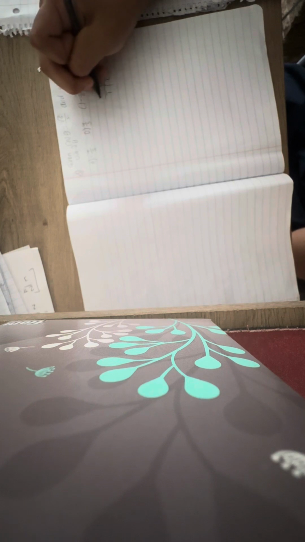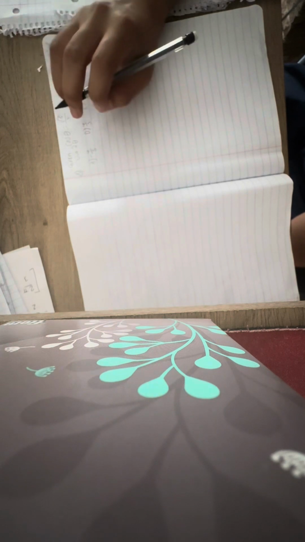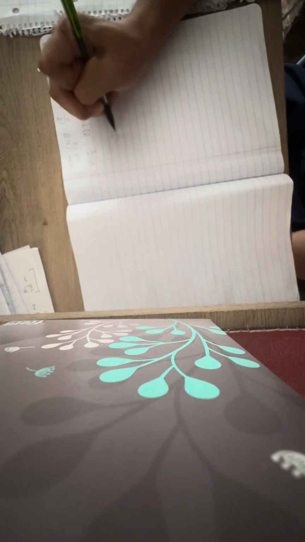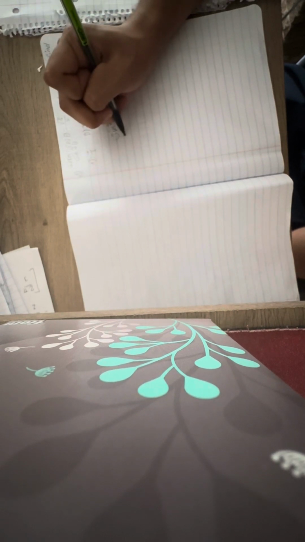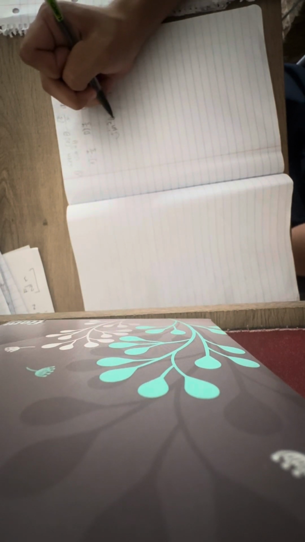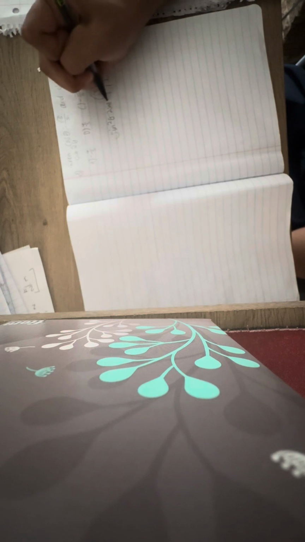So it will be quadrant 2. Now to rewrite this, sine 2 theta is equal to 2 sine theta cosine theta.